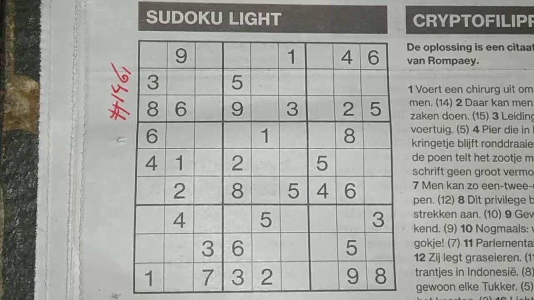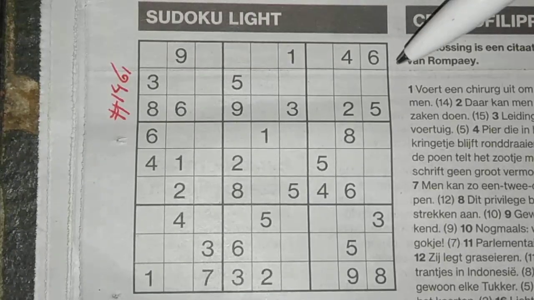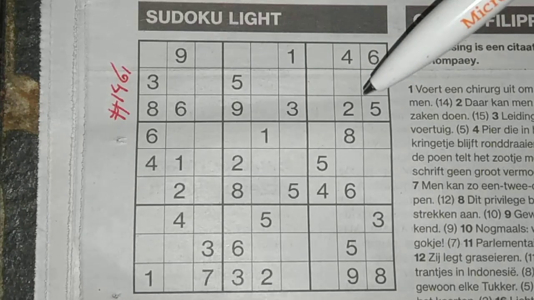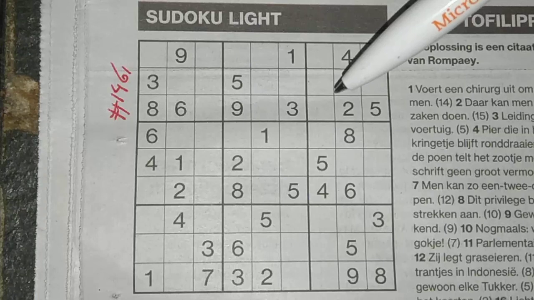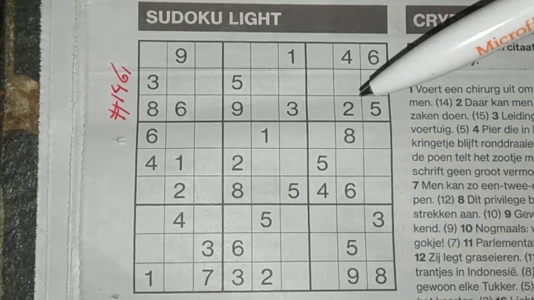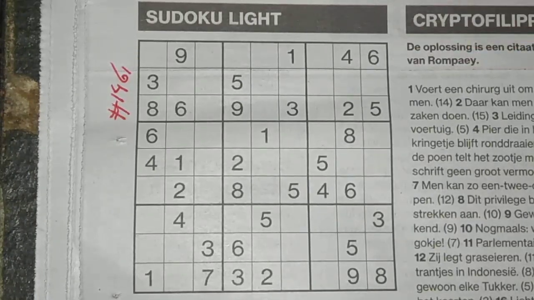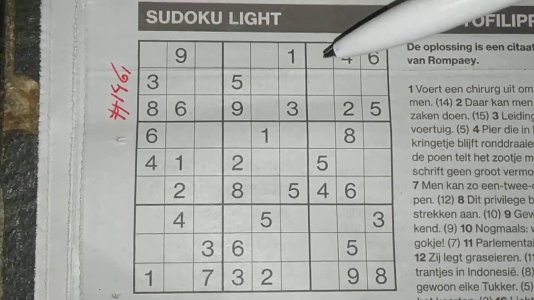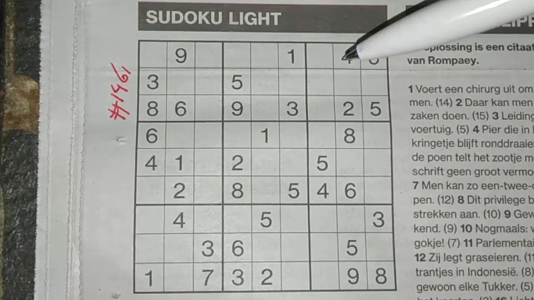Before I start, I always count the printed numbers, so you have a kind of the difficulty level. You can compare with the 1 star, 2 stars, 3 stars and 4 star Sudokus in the additional.